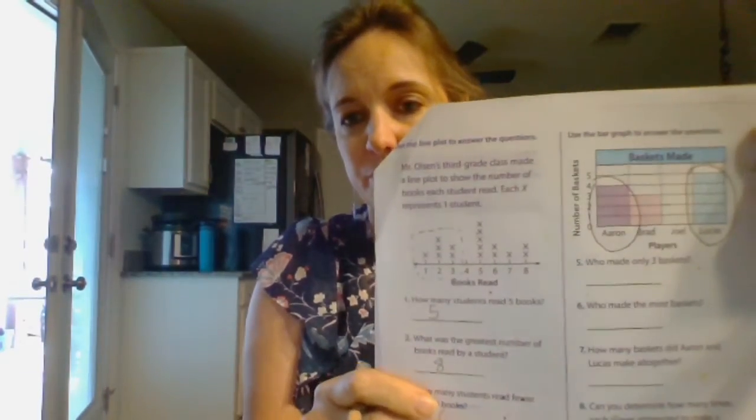Write it down. Who made the most baskets? Write it down. How many baskets did Aaron and Lucas make together? So I'm going to circle Aaron's baskets and Lucas's baskets. And you have to add them up. Okay? You have to add those two together.